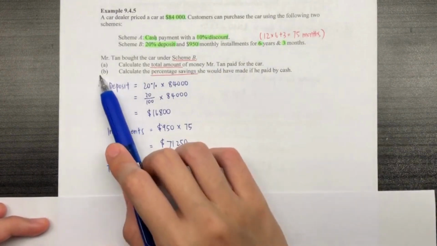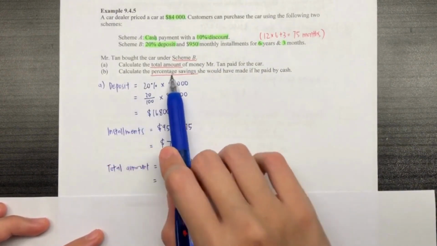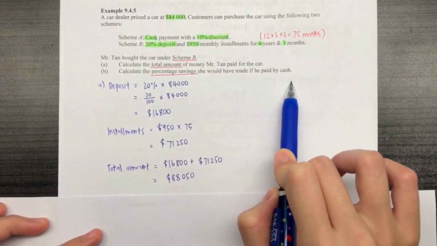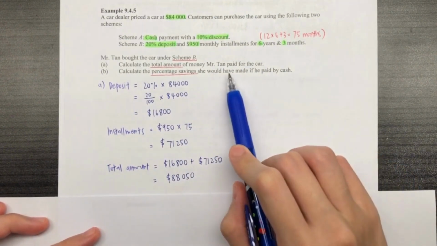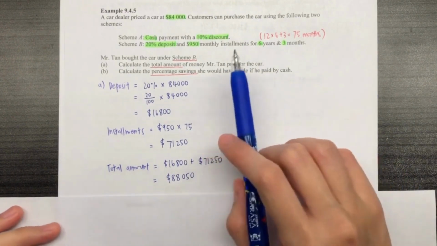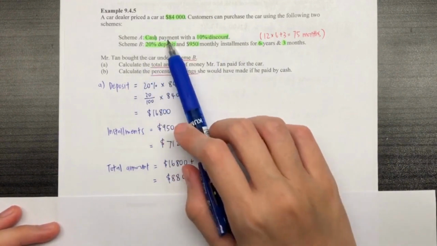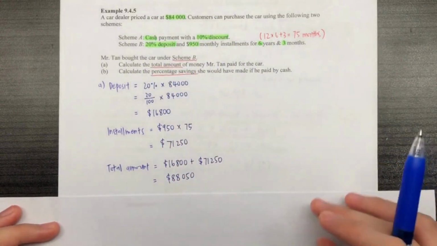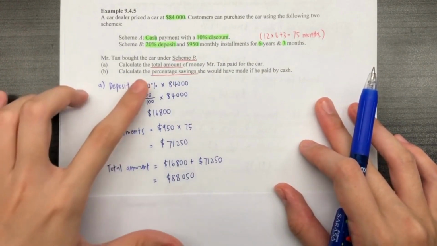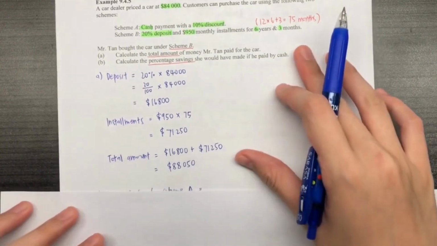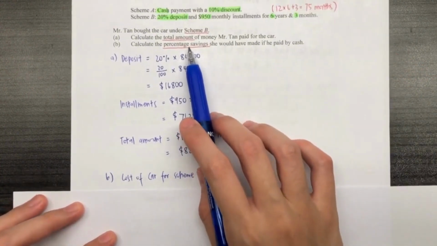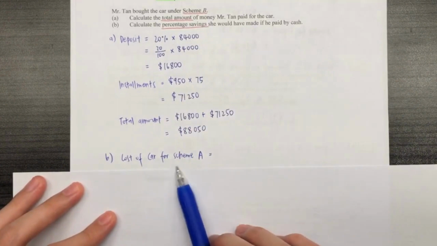For part B, calculate the percentage savings he would have made if he paid by cash. For the percentage savings, we are looking at if Mr. Tan has chosen Scheme A, how much did he save in terms of percentage? To find that, we have to find the cost of the car for Scheme A first.